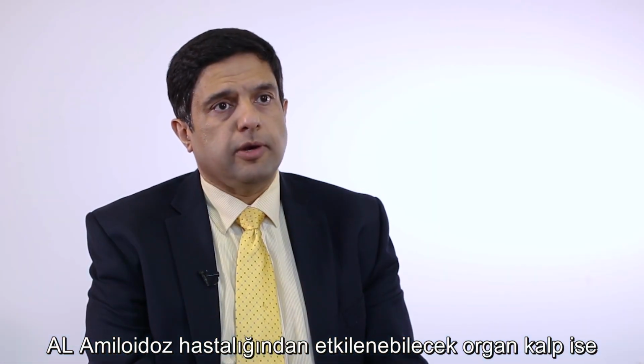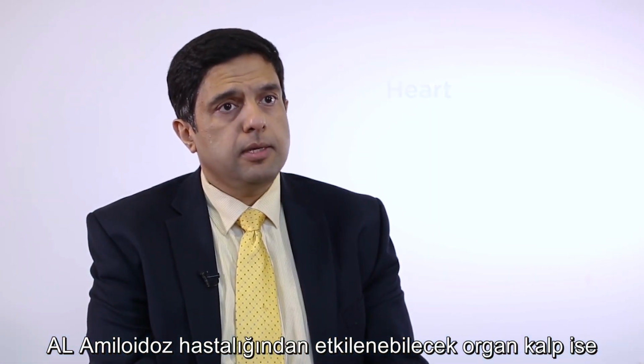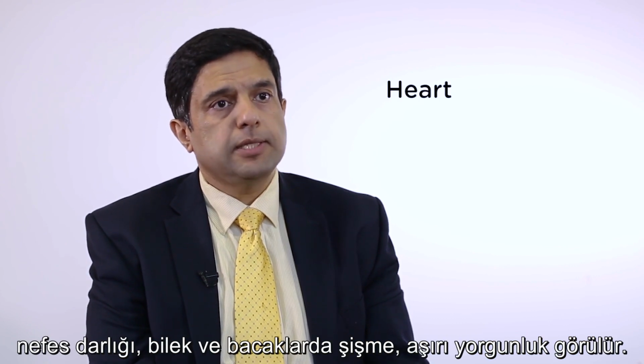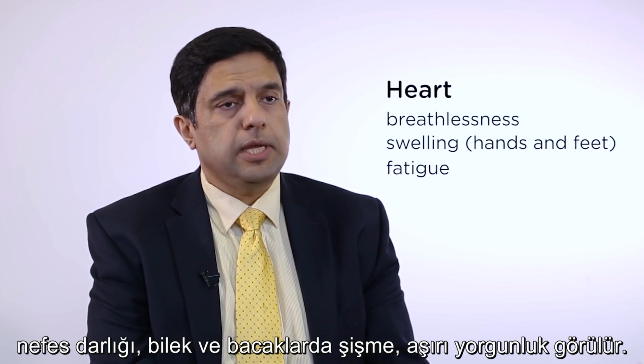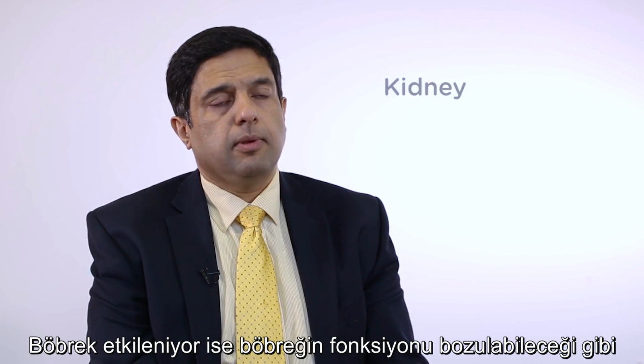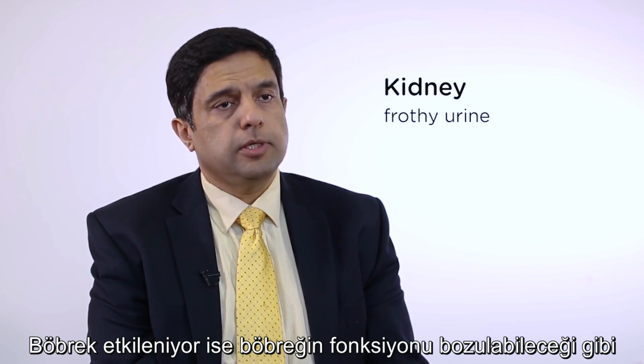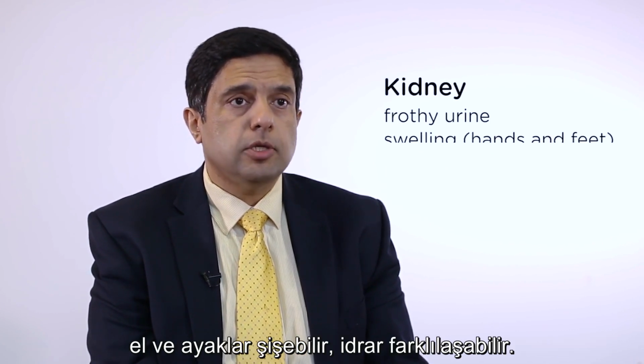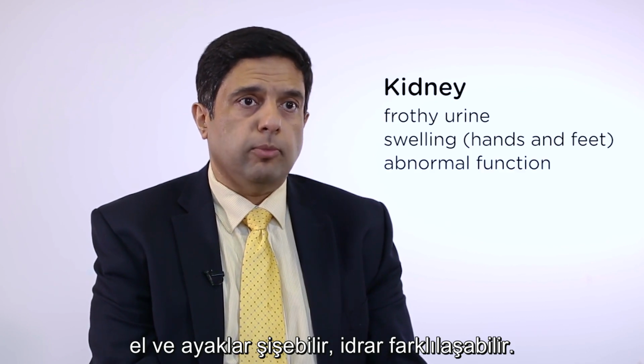The common organs which are affected by amyloidosis tend to be the heart. These patients will present with breathlessness, swelling of their feet, tiredness and fatigue. The kidneys. The urine can become very frothy because it leaks a lot of protein. There can be fluid retention, or the kidney function may become abnormal.